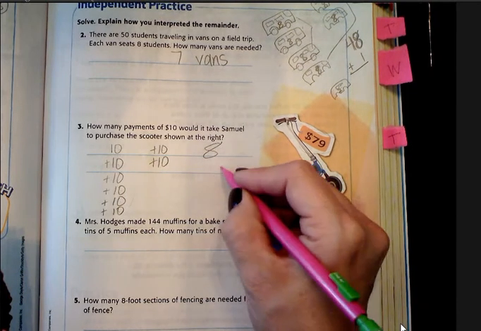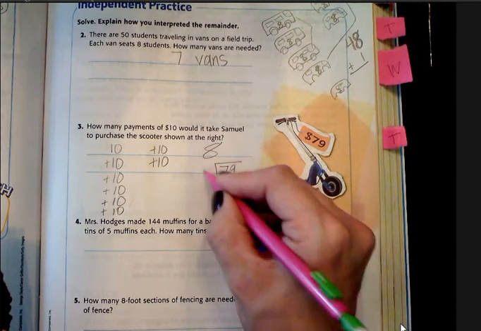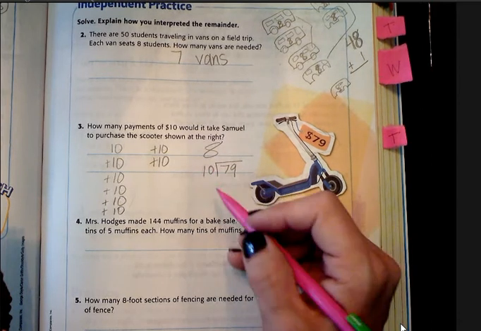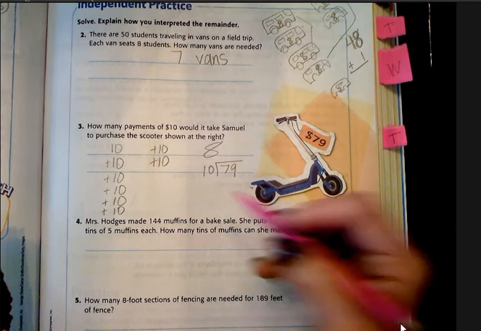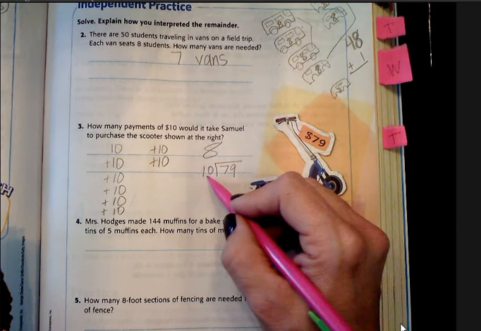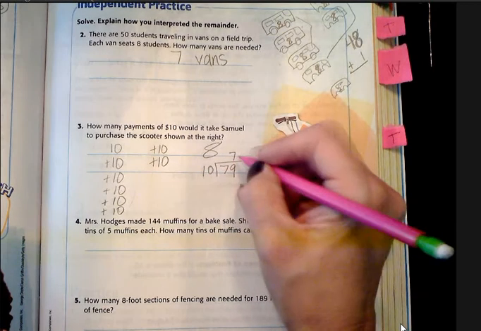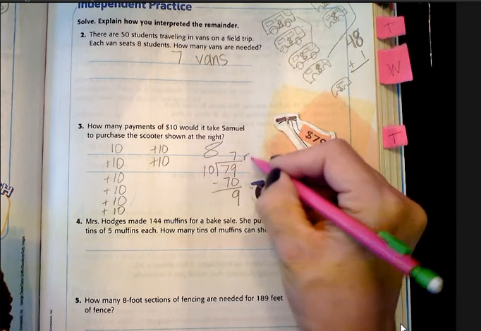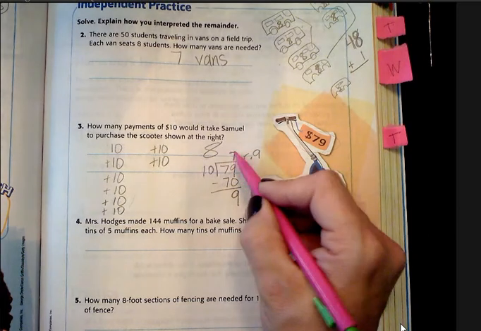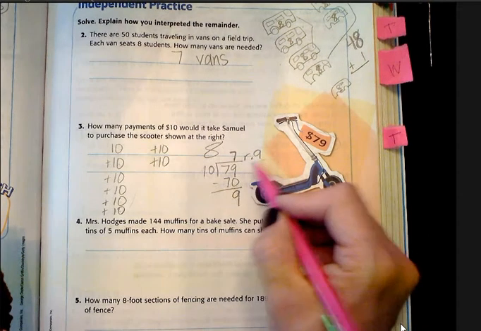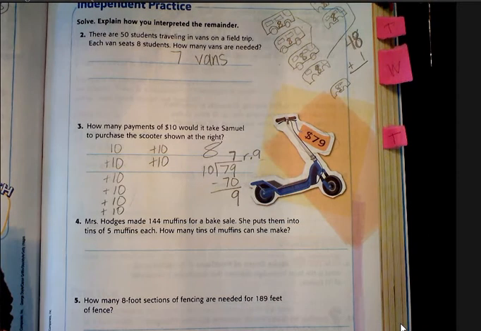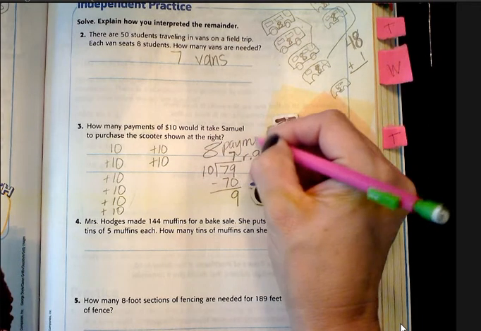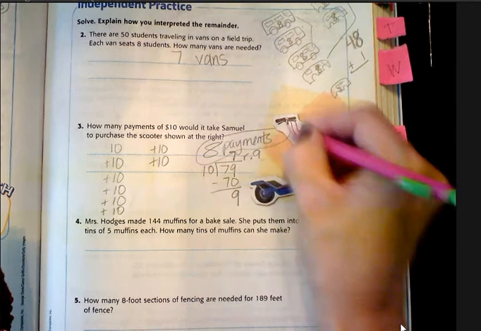He has to make 8 whole payments. If we divided 79 divided by 10, and we actually haven't done a 2-digit number in the divisor, but we will next week, we would see that it fits 7 times. 7 times 10 is 70, with 9 left over. So he made 7 payments, but he didn't quite get it. There was a remainder. He still owed part of it. So he has to make 8 payments. 8 payments is what he needs.